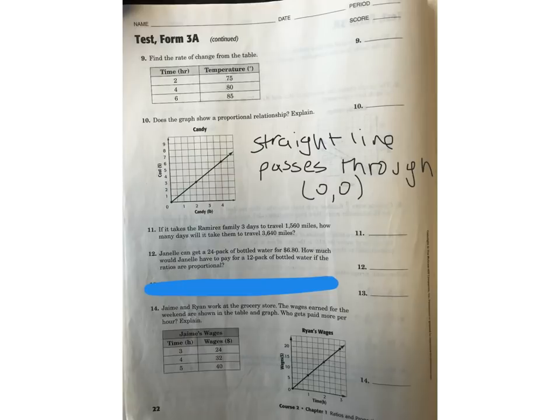On number 9, they want you to find the rate of change from the table. So you can see that each temperature is increasing by 5. However, the times are increasing by 2. So if you find the time for hour 3, you would have to add 2.5 degrees temperature. And therefore, our rate of change is 2.5.